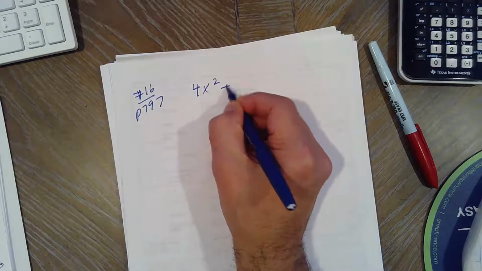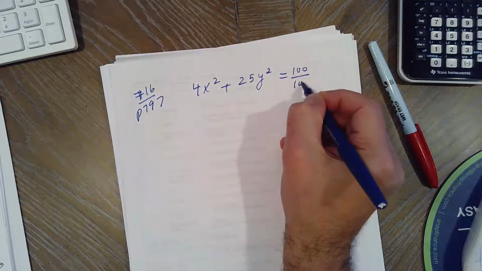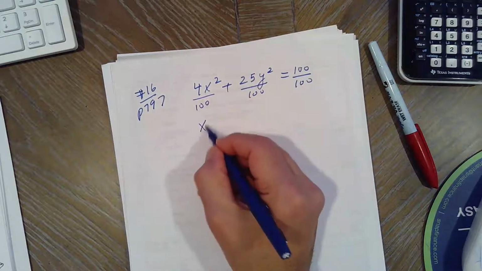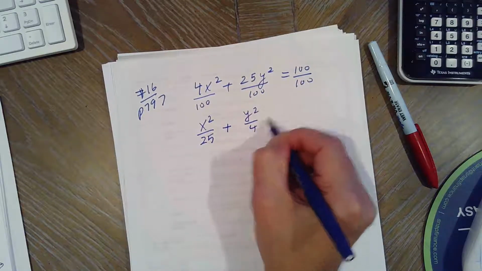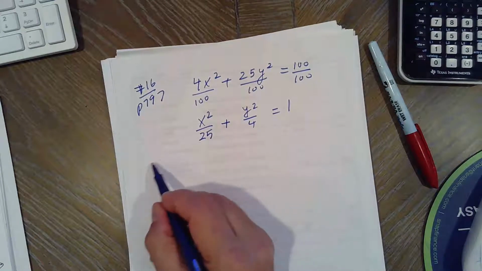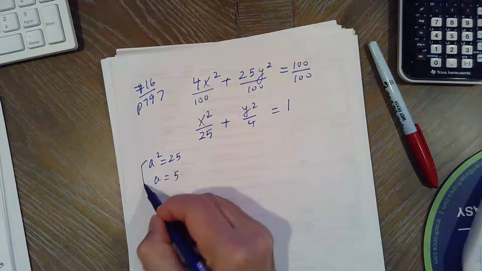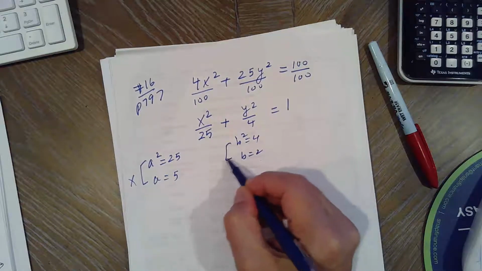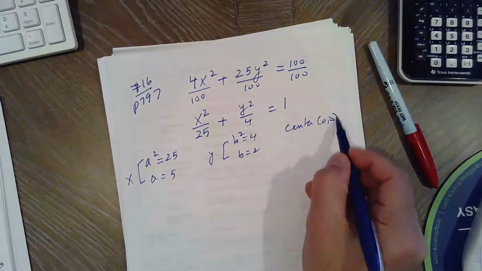4x squared plus 25y squared equals 100. So let's write it in standard form by dividing by 100. So x squared over 25 plus y squared over 4 is 1. The bigger values are a's, so a squared is 25, so a is 5, and these are x values. B squared is 4, b is 2, these are y values. The center is at 0, so there's no h or k.